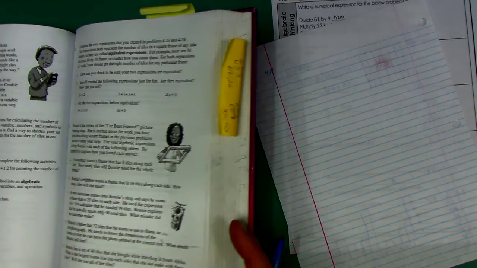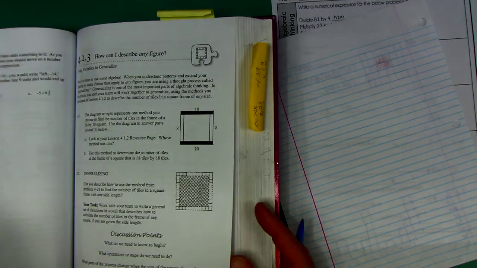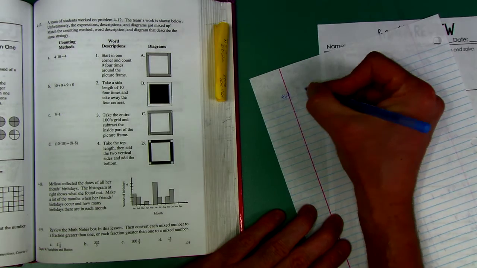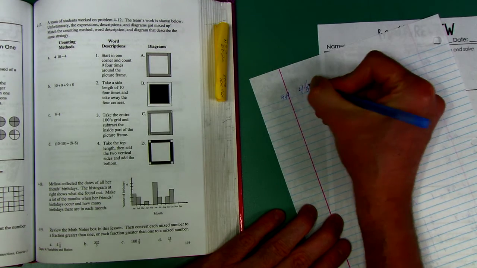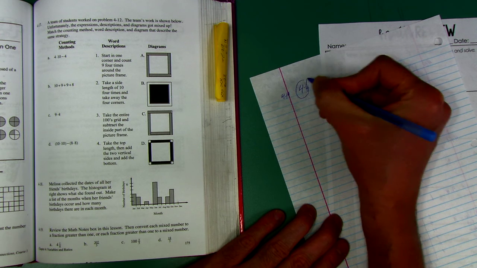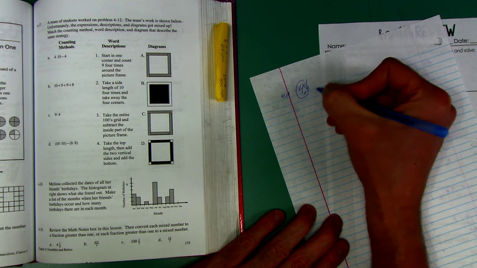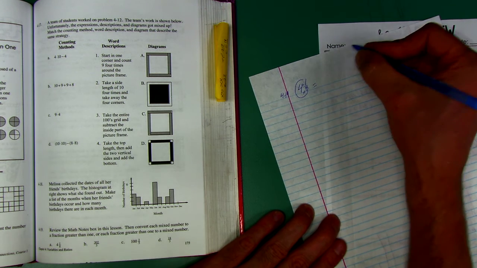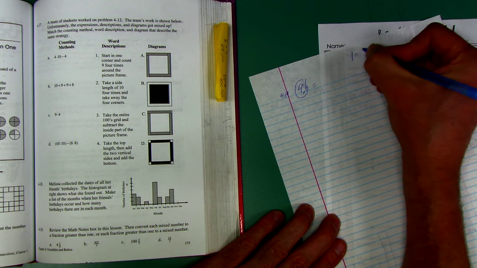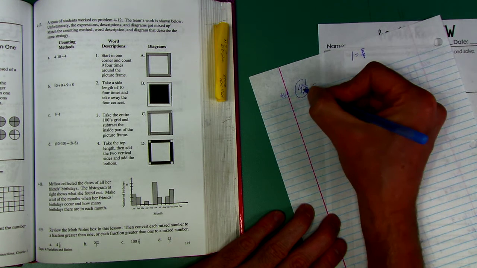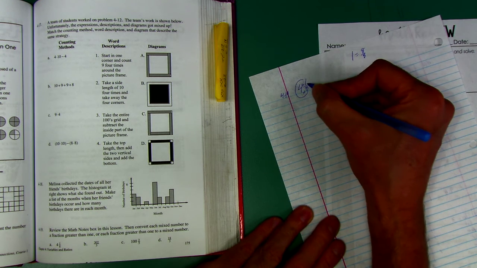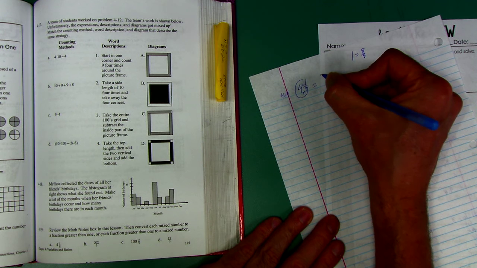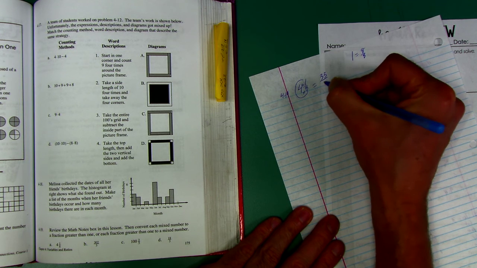On to our problem again. 4 and 1/8. So again, the C method, multiply. Each one whole equals 8/8. So I'm going to go 8 times 4 and get 32 plus the 1 and over the same thing.